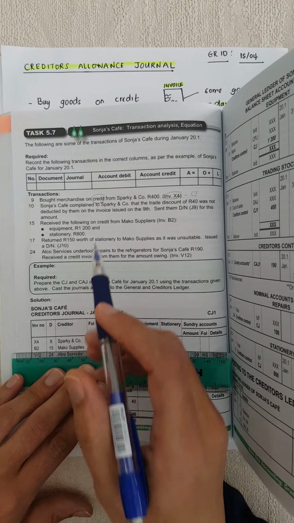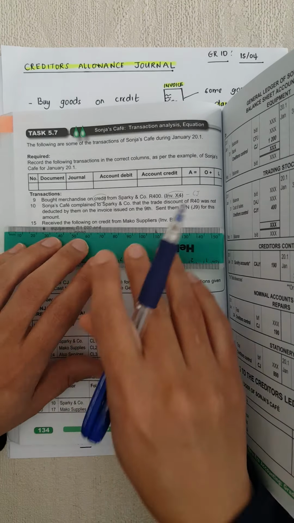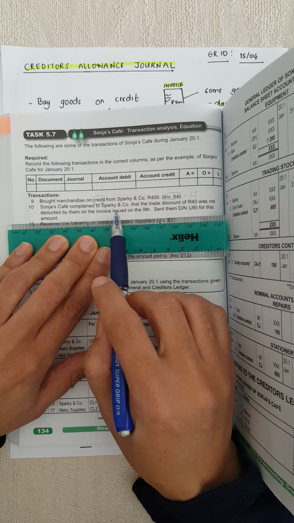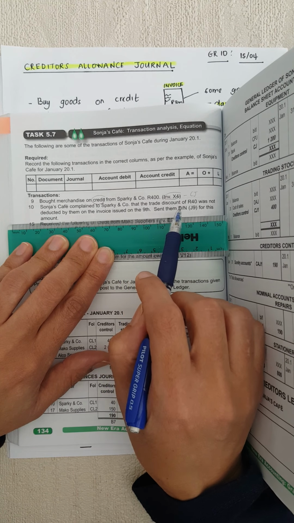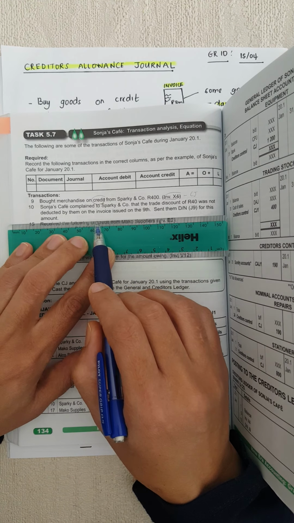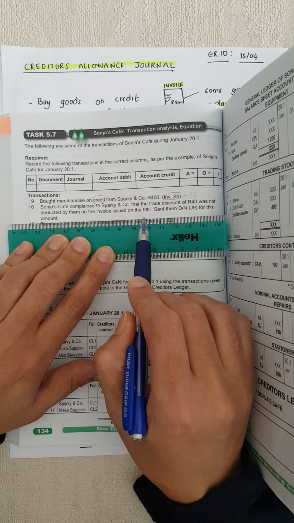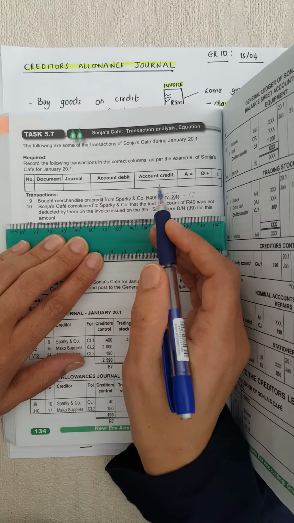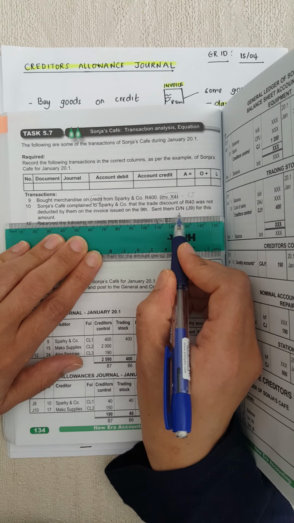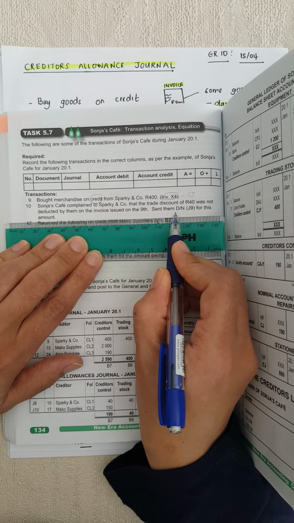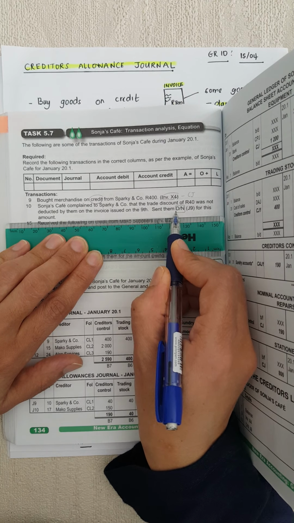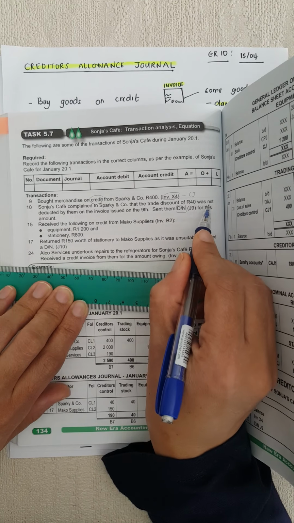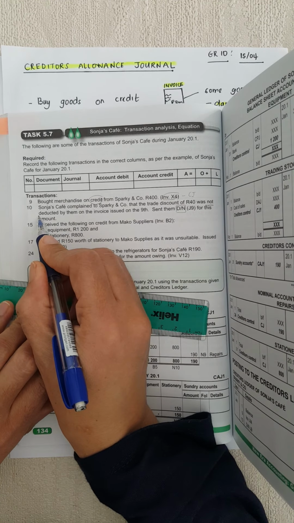Okay, now let's go to the second transaction. The second transaction is saying Sonia's Cafe complained to Sparky and Co. that the trade discount of 40 Rand was not deducted by them on the invoice issued on the 9th. Sent them a debit note J9 for this amount. So this is the important one where we need to see what it's telling us. First of all, the debit note, the source document, is telling you where to go, right? And also the word that the trade discount was not deducted. So it's a complaint here. Can you see there's something wrong?